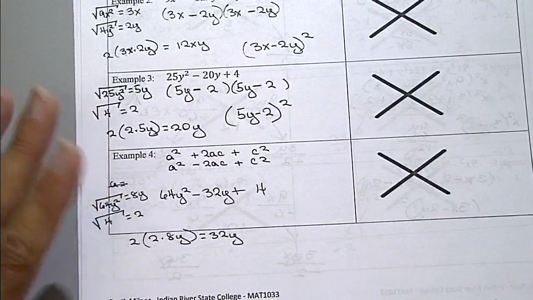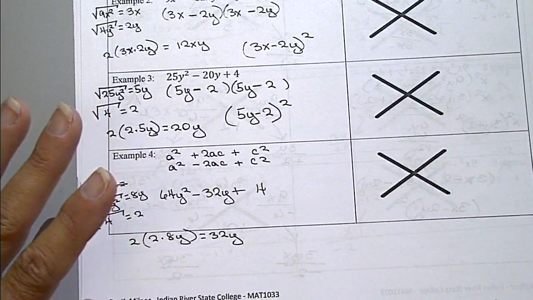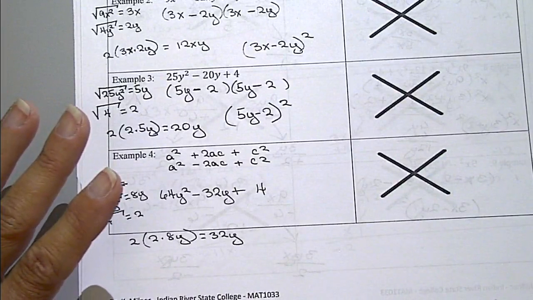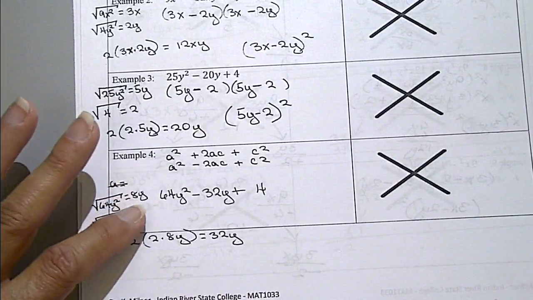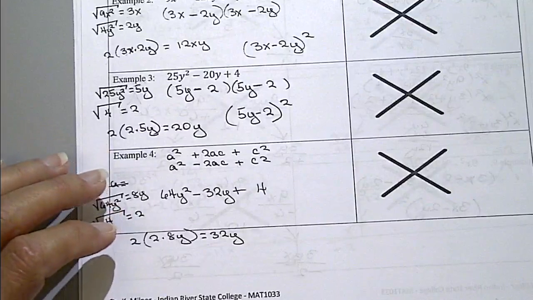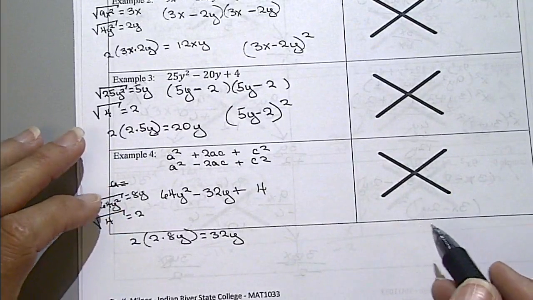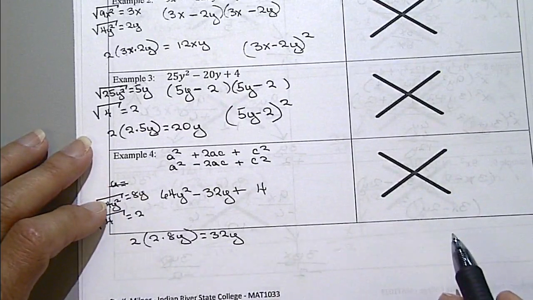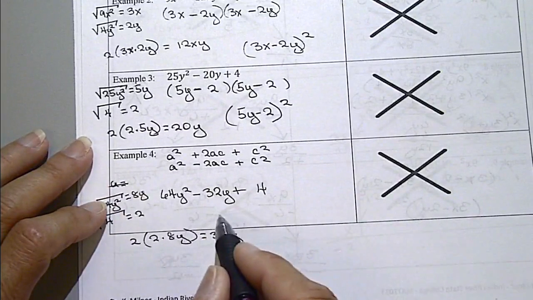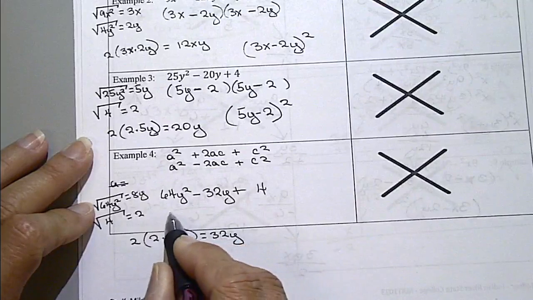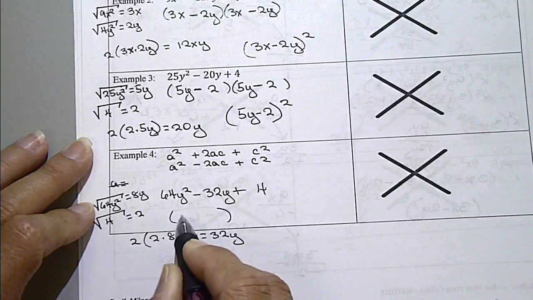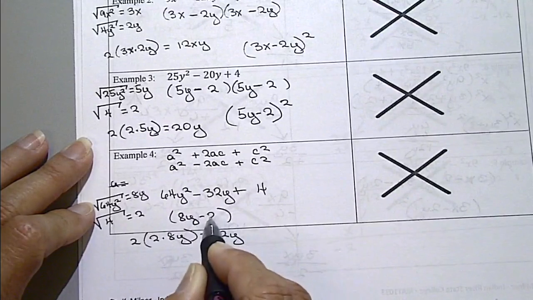You will never have this particular combination of numbers because your first job is always factor out the GCF, and that would give you a different trinomial, okay? But you'd still have a perfect square trinomial if you factor out the GCF, actually. So you would factor this one into what? Well, we're going to factor it like this. It's going to be 8y minus 2 squared.